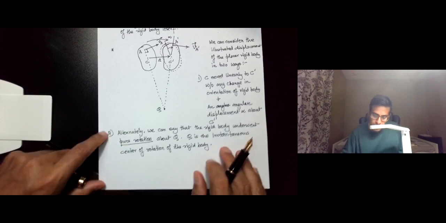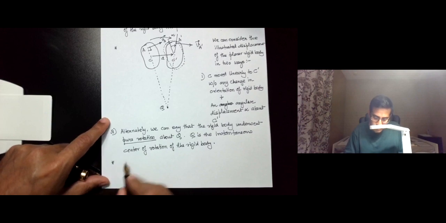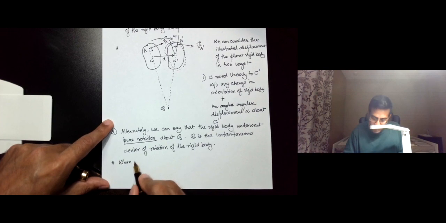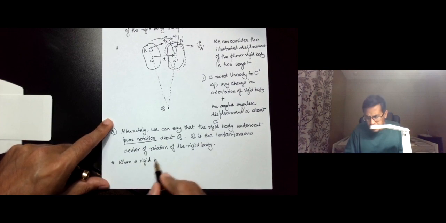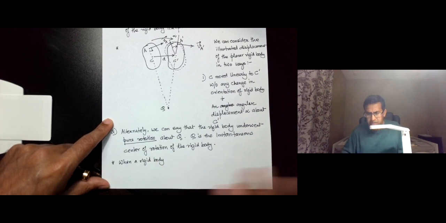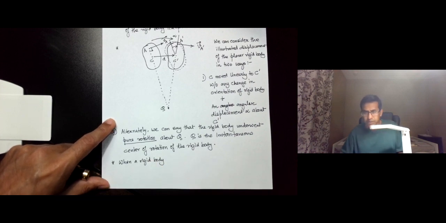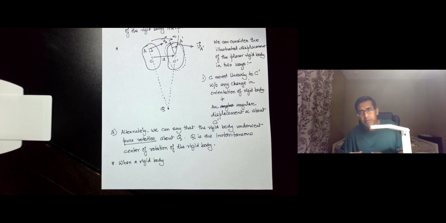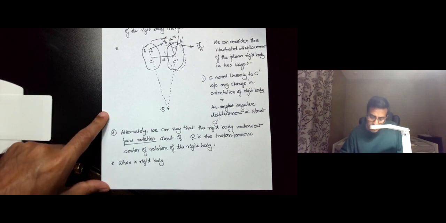A corollary of this is for planar rigid bodies. When it goes to three-dimensional rigid bodies, the discussion gets a little more complicated, but not too much, and we'll touch upon that in due course.